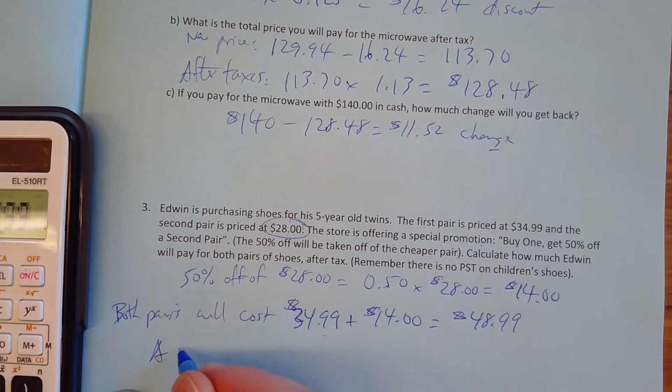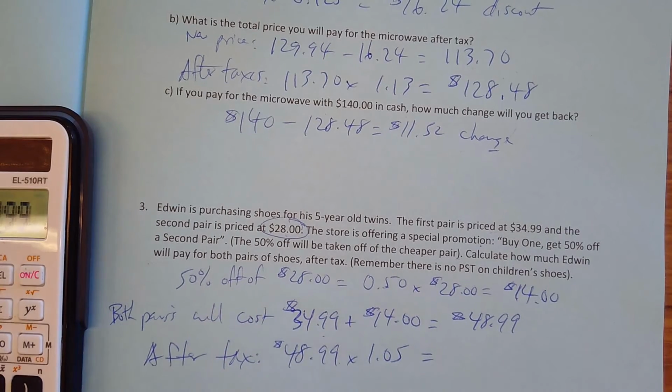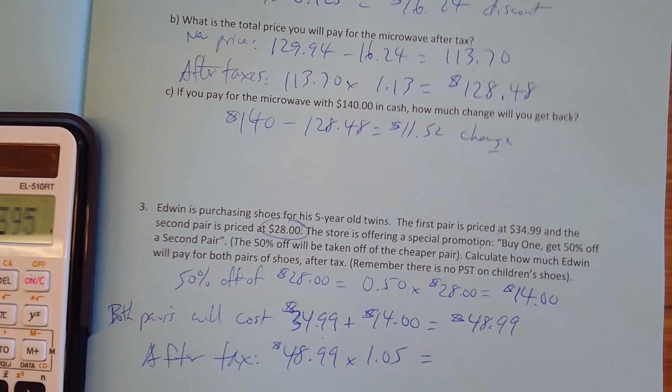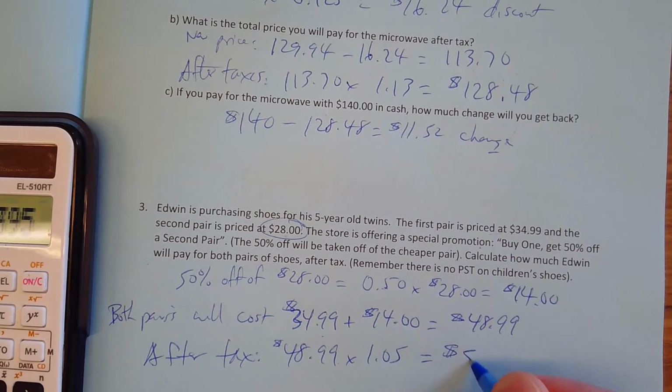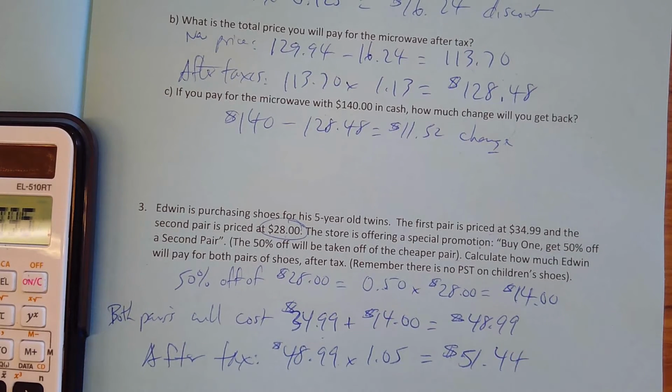So after tax, I got my $48.99 times 1.05, which is $51.44. Anybody else get $51.44 in this question?